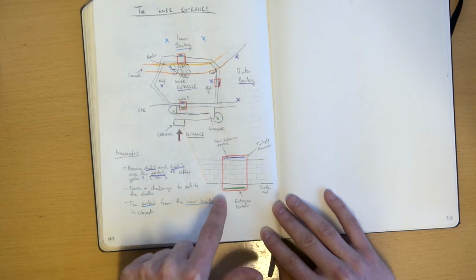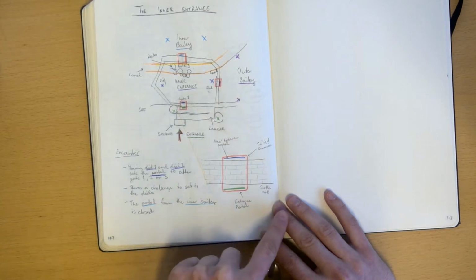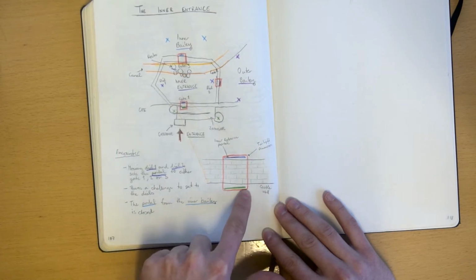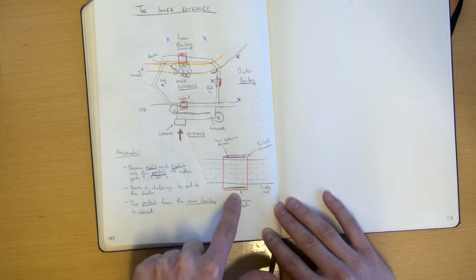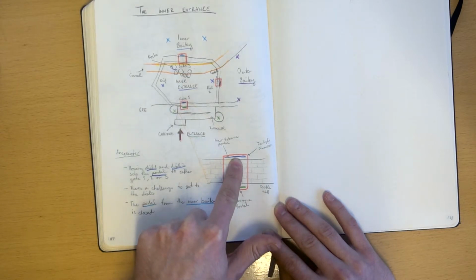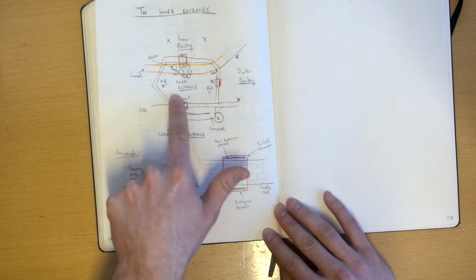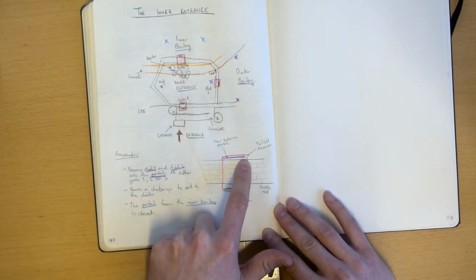So the players will walk in here and open up the green portal, then enter into the Twilight Realm, and then exit the Twilight Realm into the inner entrance through this blue portal.